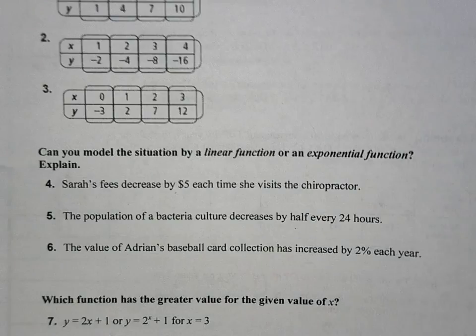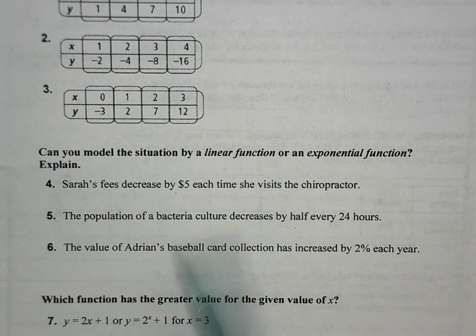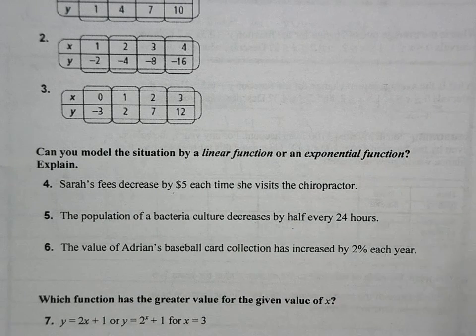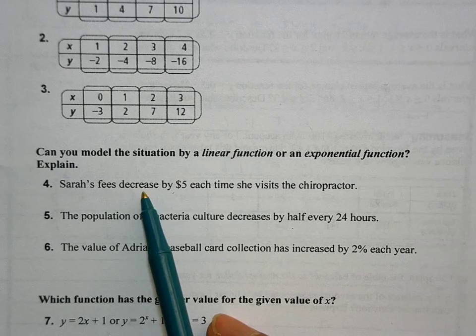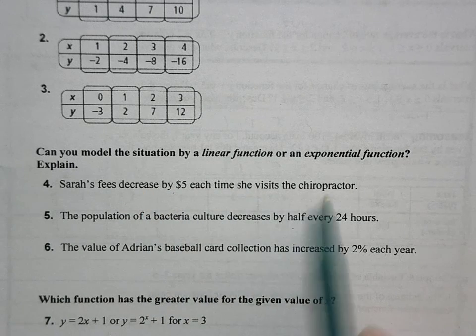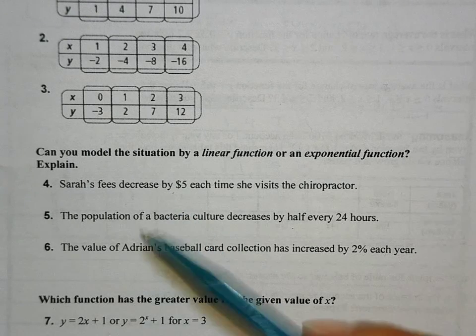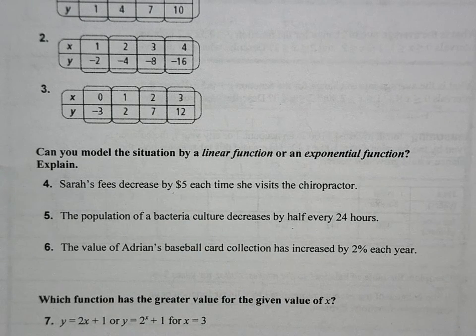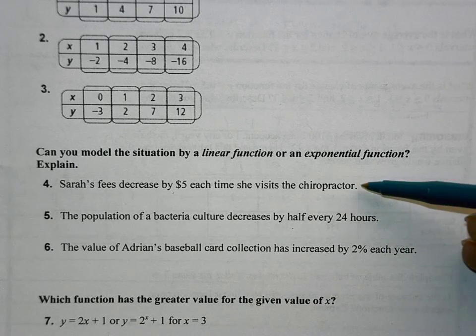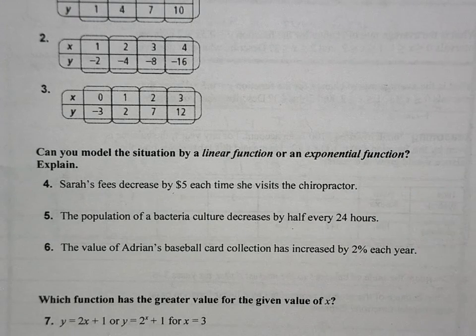Okay? You're also going to have to look at some word problems and make a determination whether they're linear or exponential. So when I see this, you're going to have to decide in the situation for Sarah's fees, as they decrease by $5 each time she visits that chiropractor, does that mean that she is going to divide by 5 every single time, or is she going to subtract 5 every single time? And one's exponential and one's linear. I'll let you think about that as you do it, because that's an example. You're going to have other examples there as well.